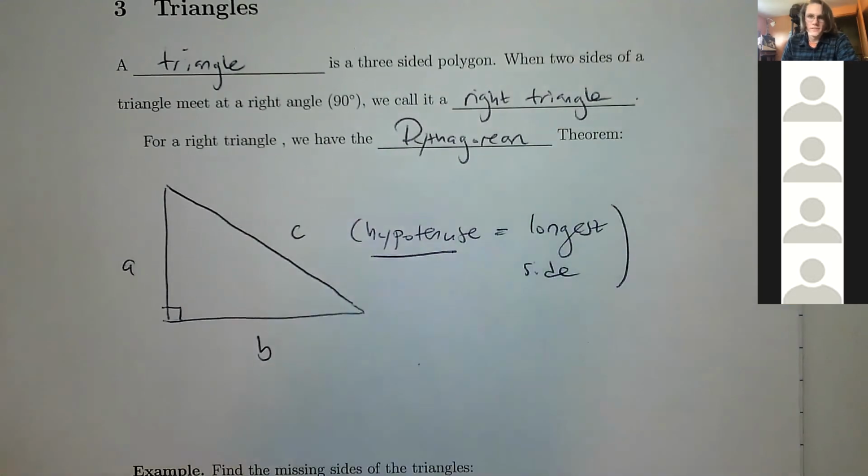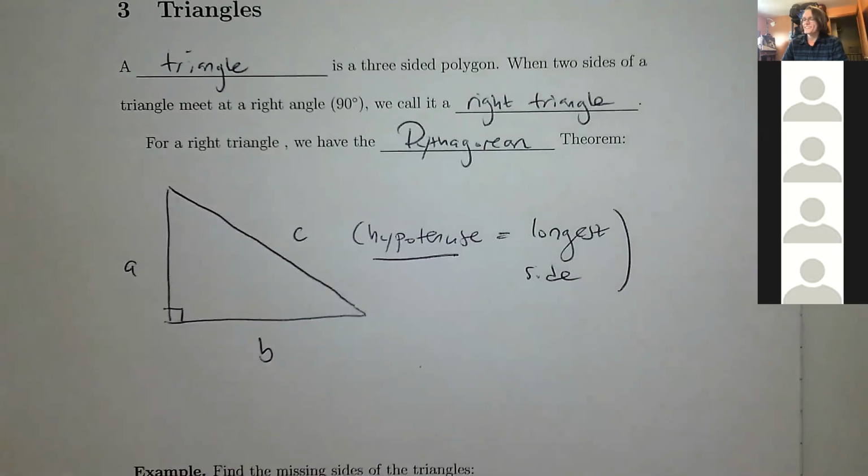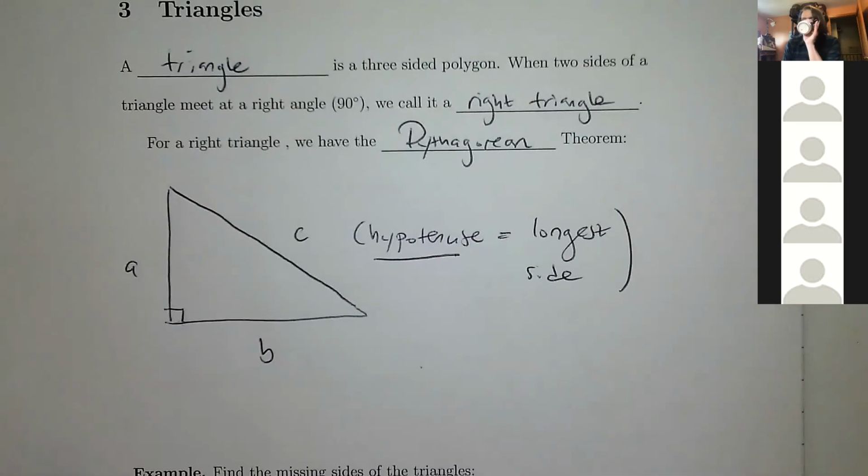Yeah. No trig. Don't worry. We're not doing any trig. It just kind of touches on it a little bit.